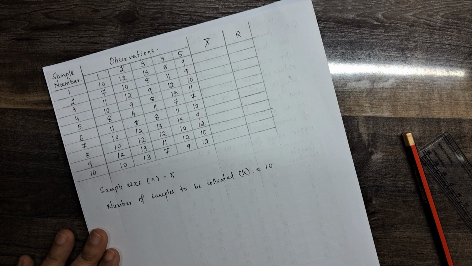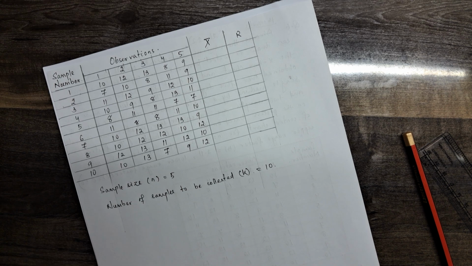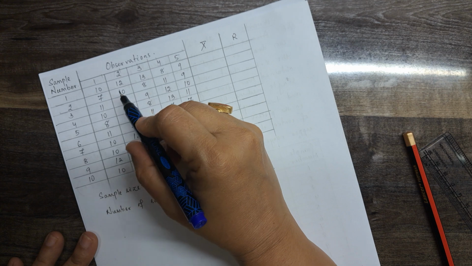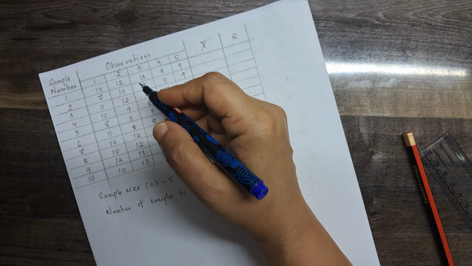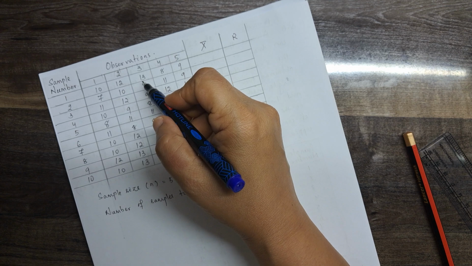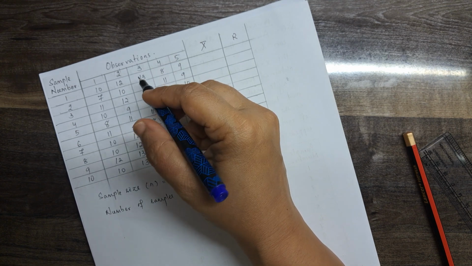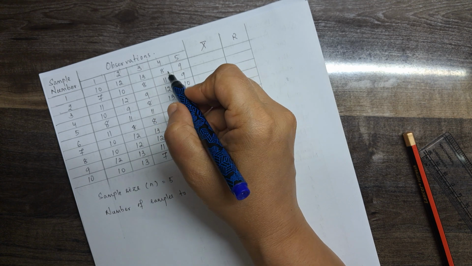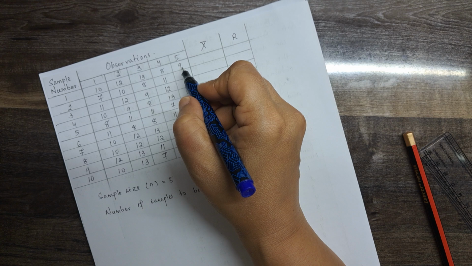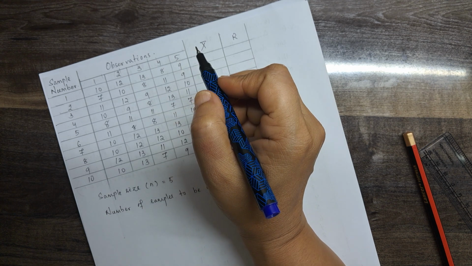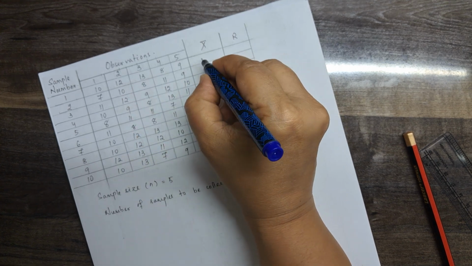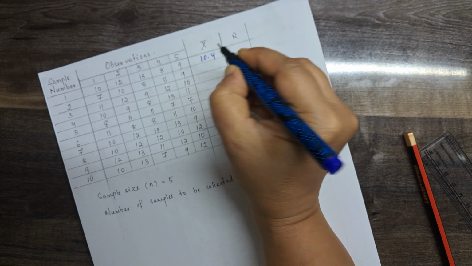We'll take the summation. 10 plus 12 is 22. 22 plus 13 is 35. 35 plus 8 is 43. 43 plus 9 is 52. 52 divided by 5 comes to 10.4.